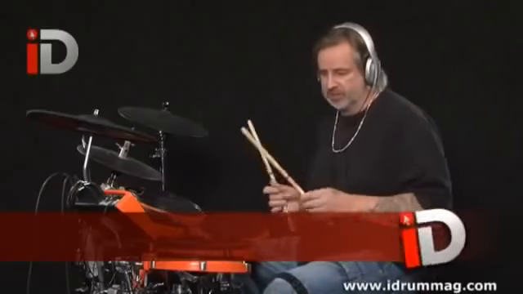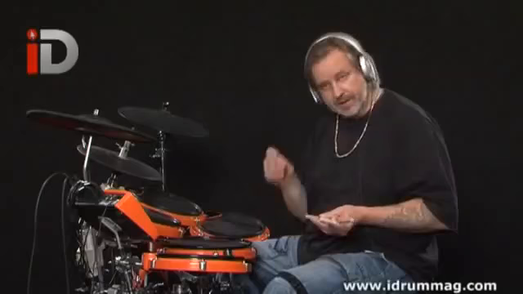So if we look at our next example: ta dim takata ta dim takata ta ti ki ta tum ta ti ki ta tum ta dim ta ka ta dim ta ka ta ti ki ta tum ta ti ki ta tum ta.